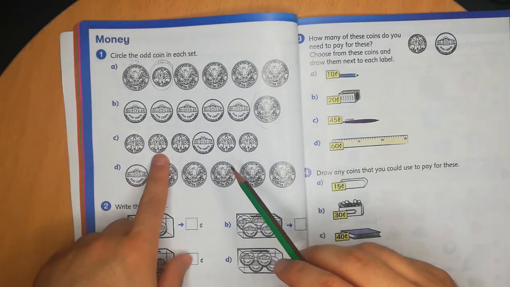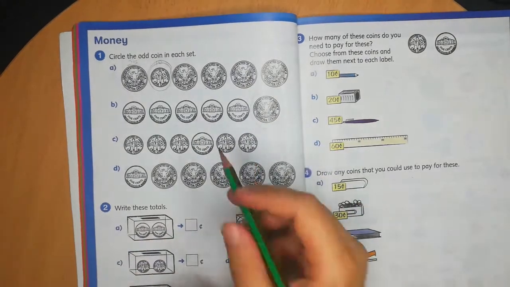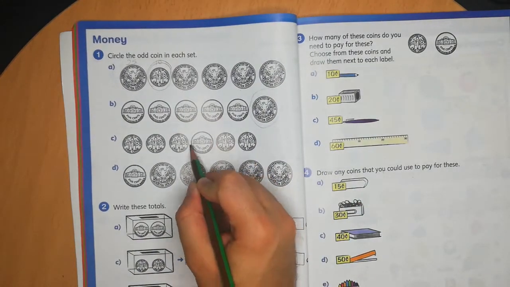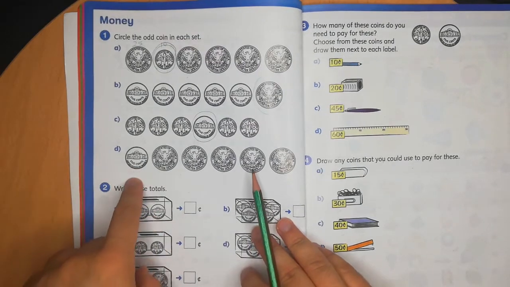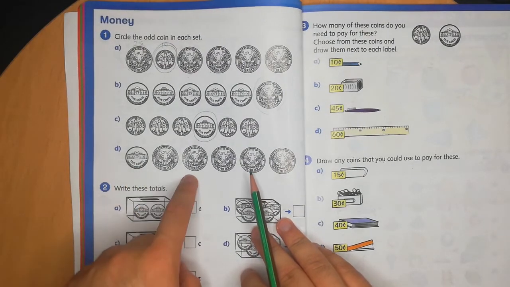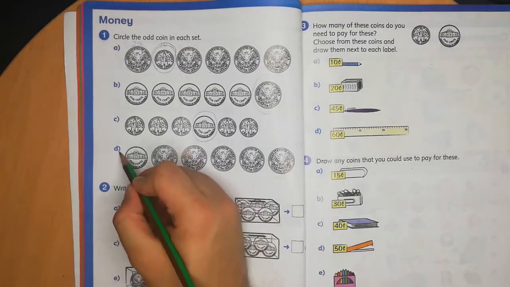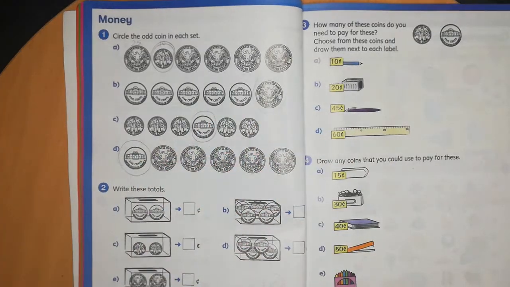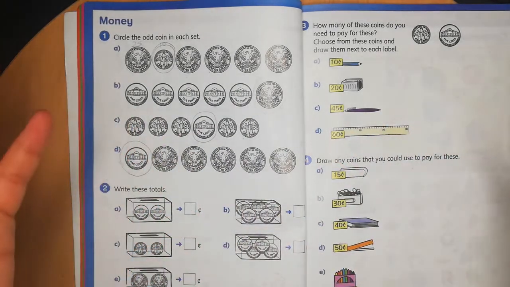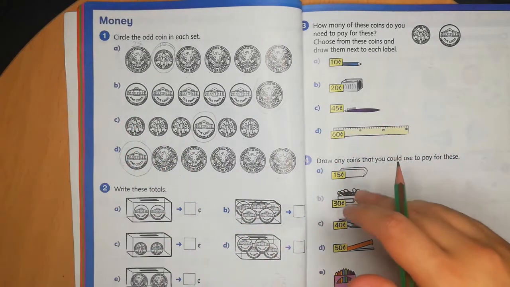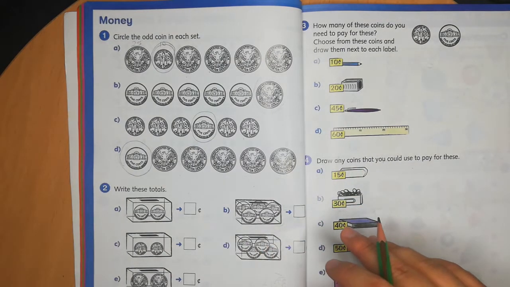10 cents, 10 cents, 10 cents, 5 cents, 10 cents, 10 cents. The one that is different is the 5 cents. Okay, last one, D. 5 cents, 20, quarter. All of these are the same, and this one is a different one. Great job. If you got most of them right, that's great. And if you didn't get any of them right, you can just correct it from these answers right here.